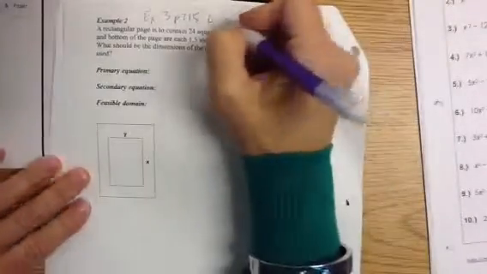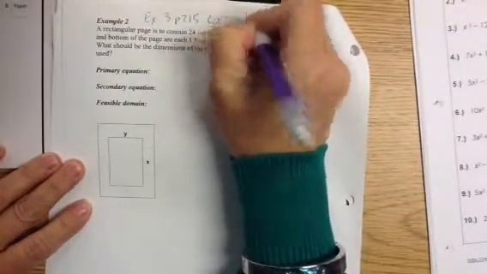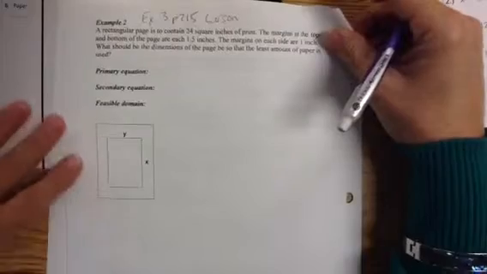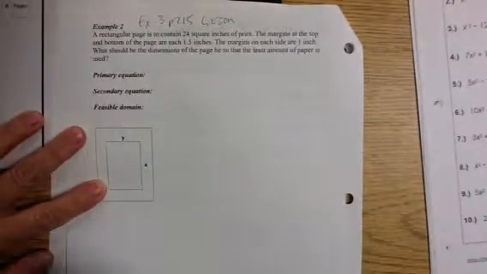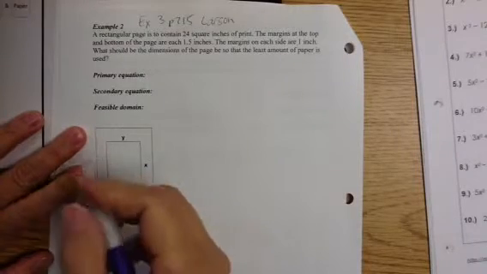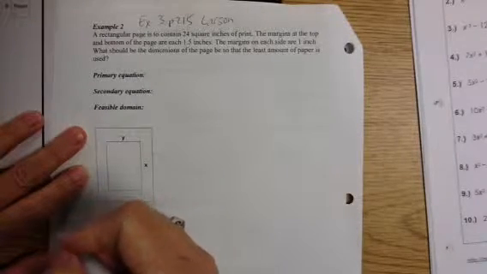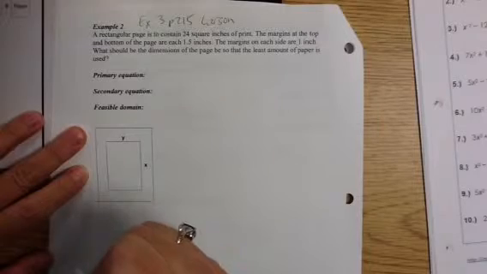This happens to be example 3 on page 215 in Larson. We have a rectangular page and it is to contain 24 square inches of print. The margins at the top and the bottom of the page are 1.5 inches and the margins on each side.